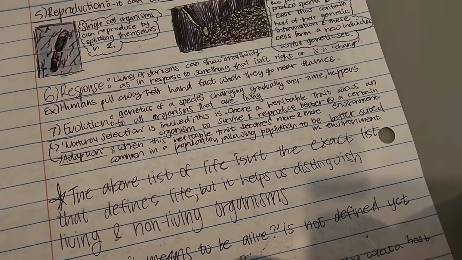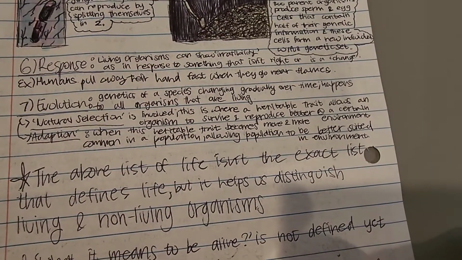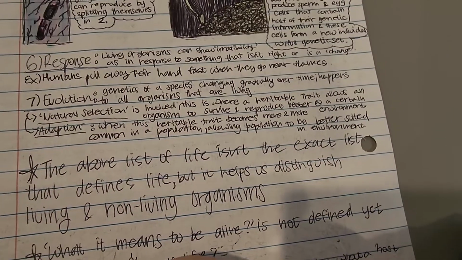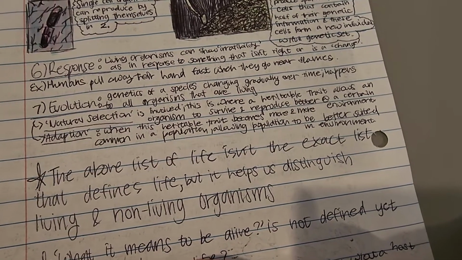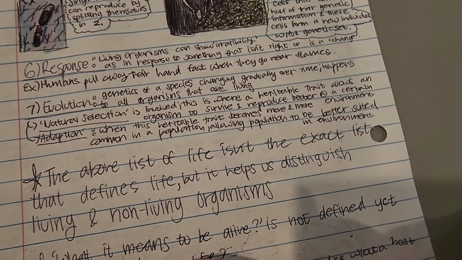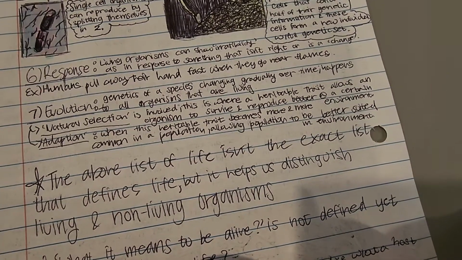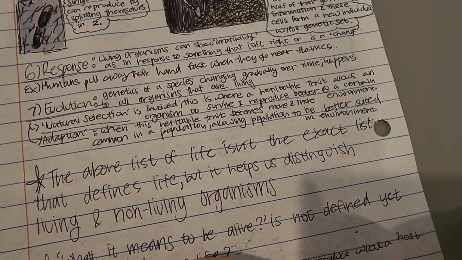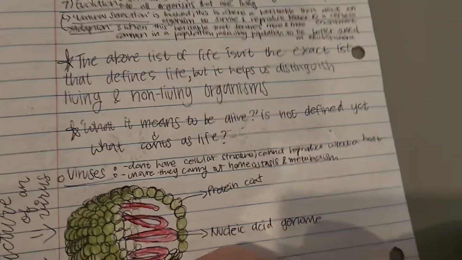Natural selection is included in evolution, and it is where a heritable trait allows an organism to survive and reproduce better in a certain environment. And there is also adaptation. This is when this heritable trait from natural selection becomes more and more common in a population, allowing the population to be better suited in an environment.